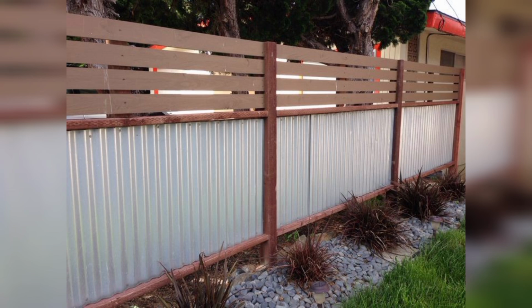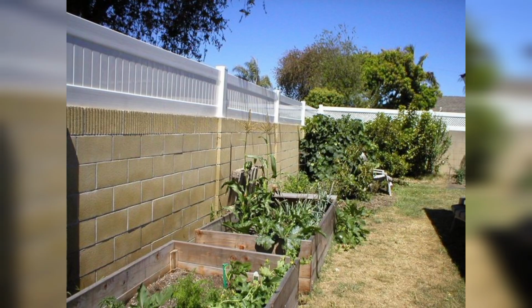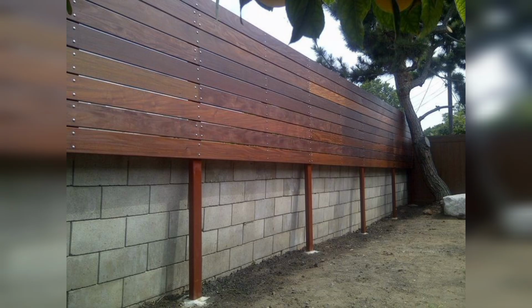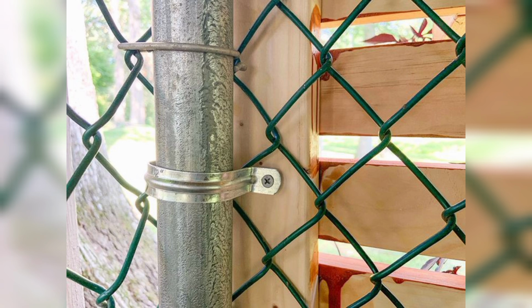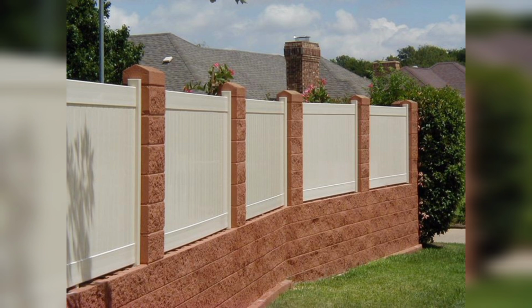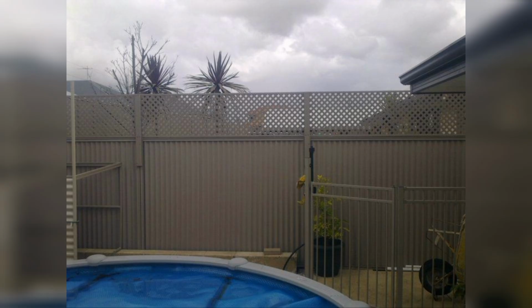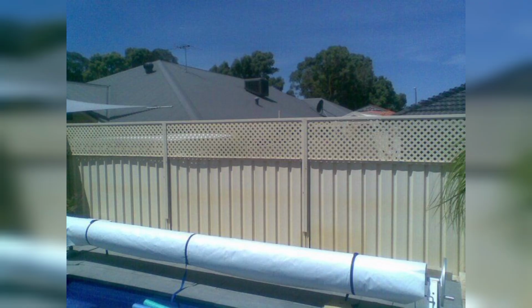Pallet fence. Description: pallet fences are a budget friendly option. Other than purple wood, pallets can be turned into a rustic and charming privacy panel.